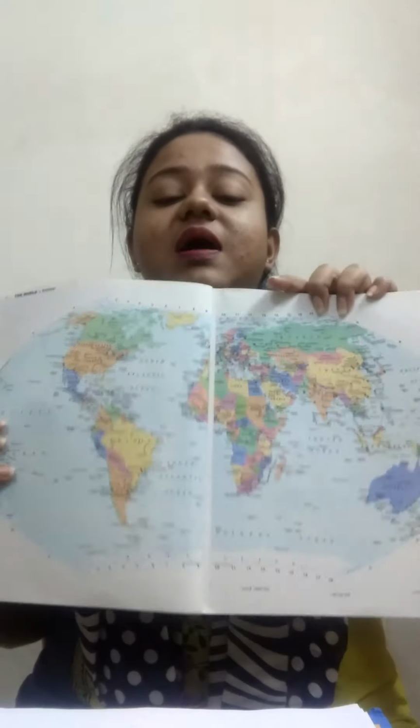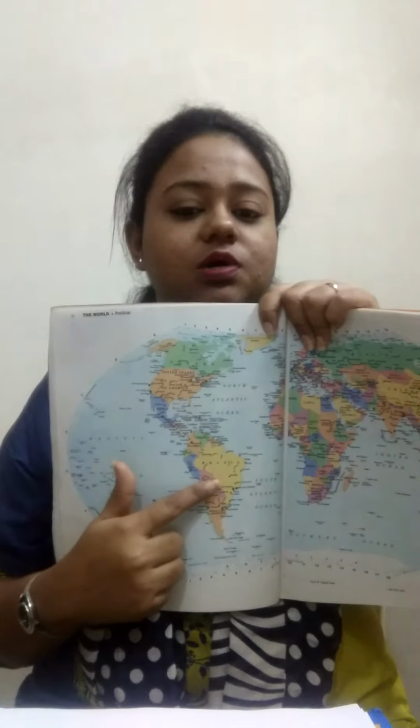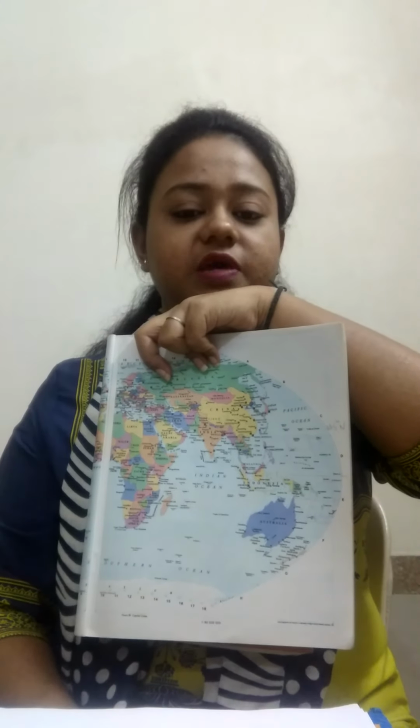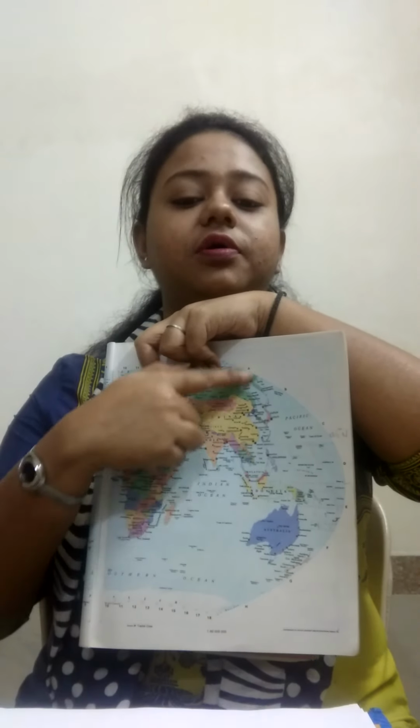So, can you tell me which continents have the Pacific Ocean on their coastline? North America, South America. Here is the Pacific Ocean. Here also we are getting the Pacific Ocean. Yes or no? So what is here? Yes, here is Asia and here we are getting Australia.